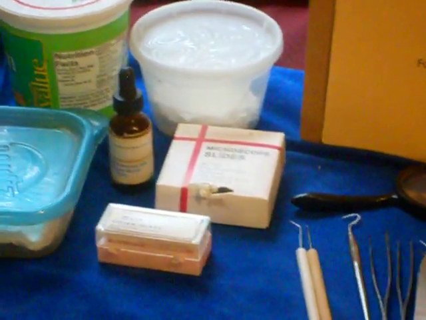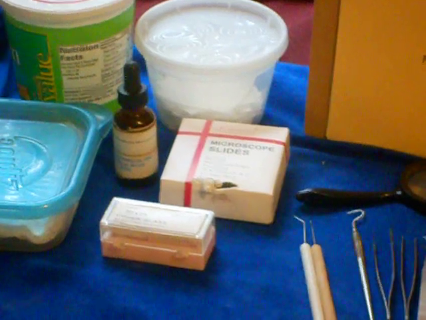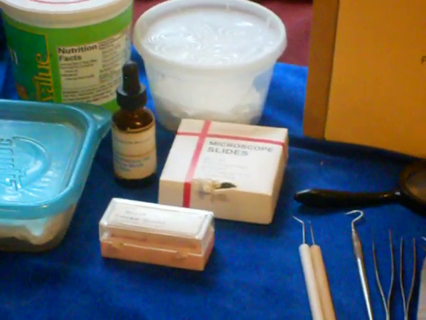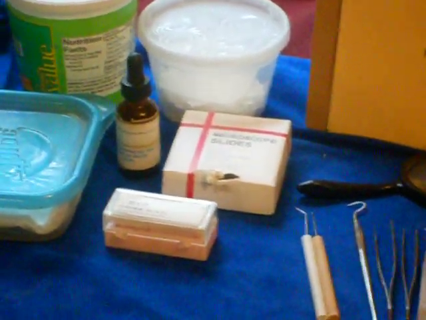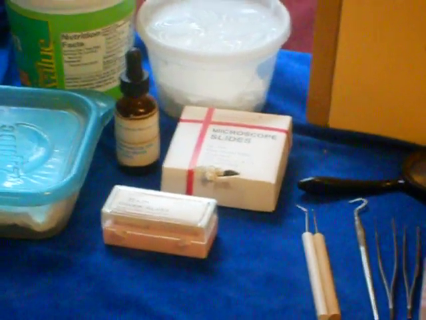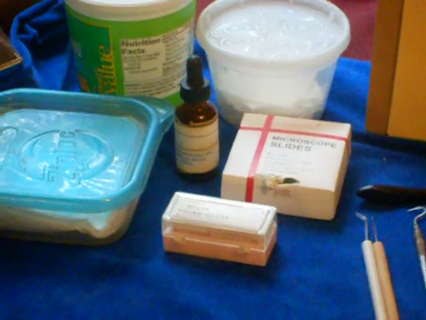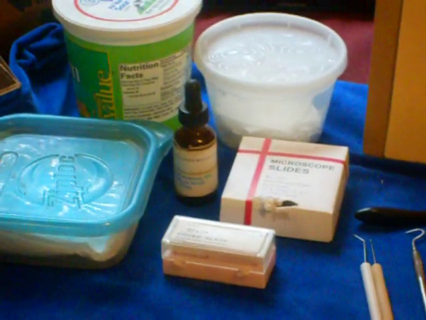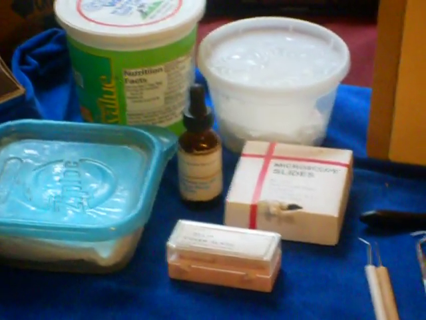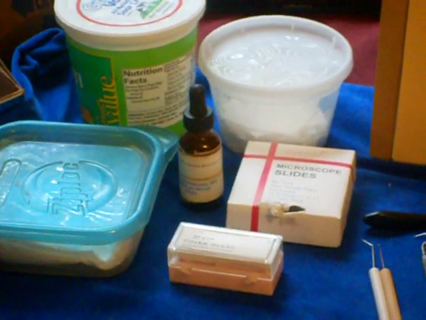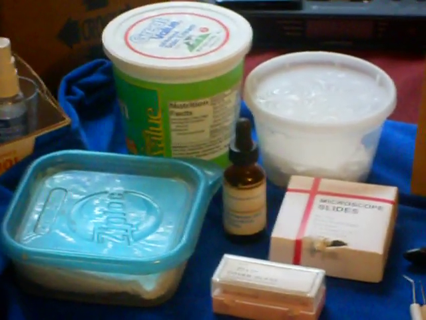Again, very important that you get a good quality, and they will be thin. They will be thinner than the thick run-of-the-mill cheap slides. So get thin slides, and again, they will cost you more. To the left of the box of microscope slides is a small eyedropper bottle. I just keep water in that. And then you see the 3 containers.